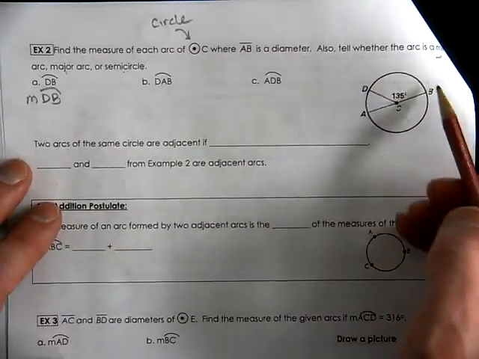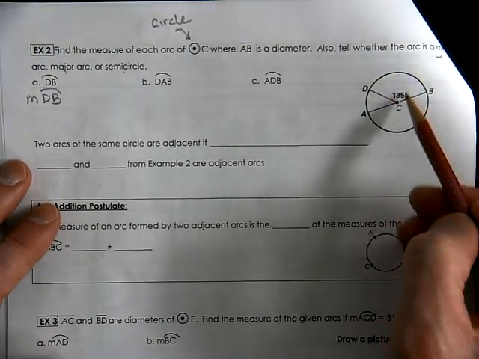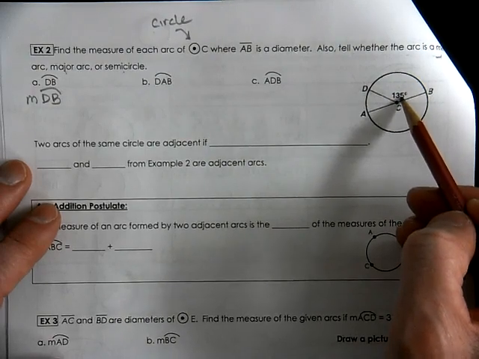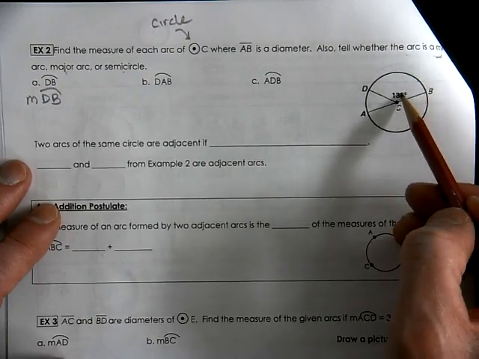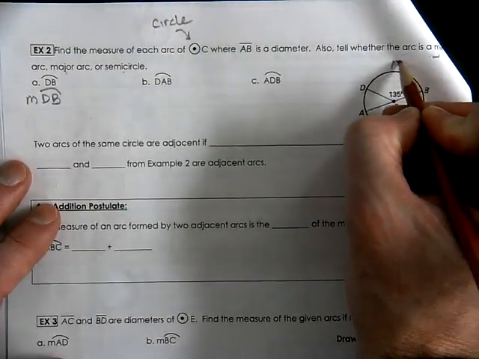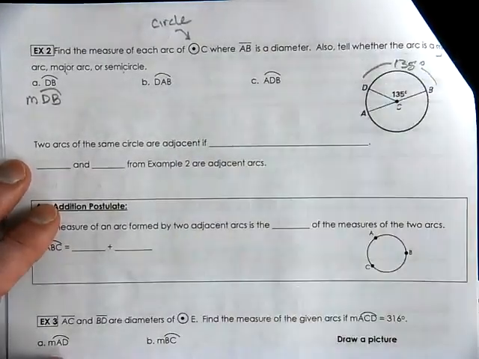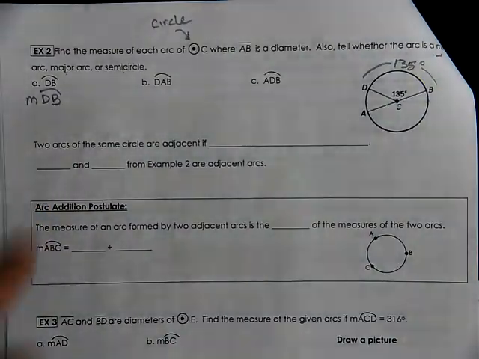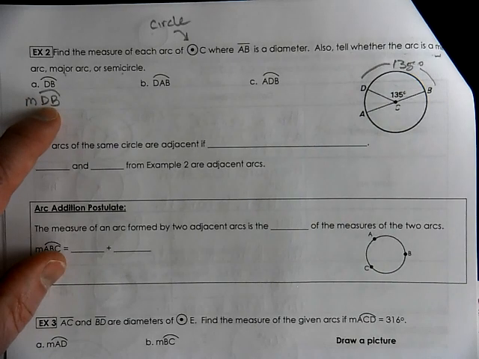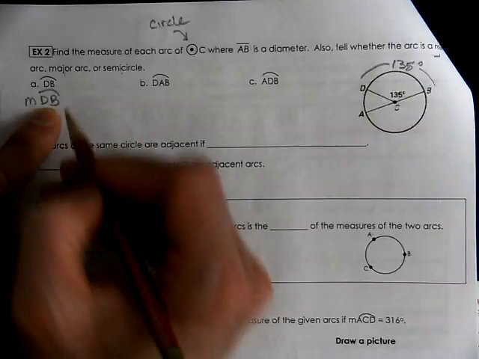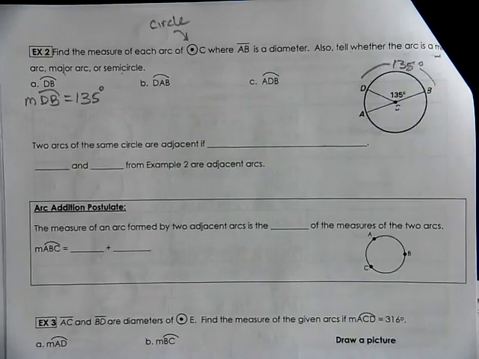So D to B, you've got to find that on your picture. To figure out this arc, it's going to be the same as the central angle. We talked about this earlier. The central angle is 135. So when we come up here, this will be 135. And it goes from the D all the way to the B. So if we're going to talk about the measure of this arc from D to B, it's going to equal 135 degrees.